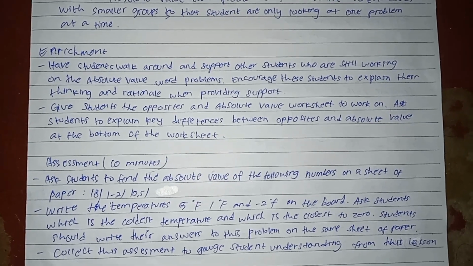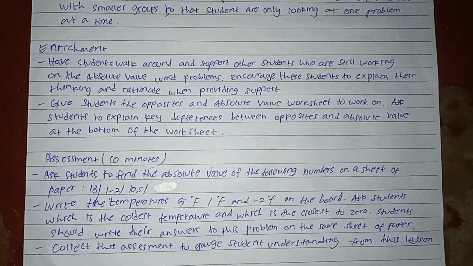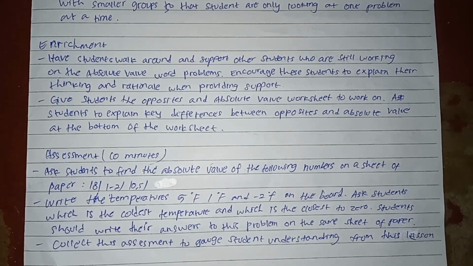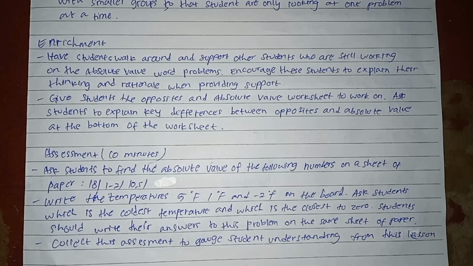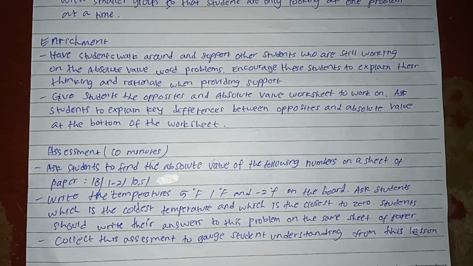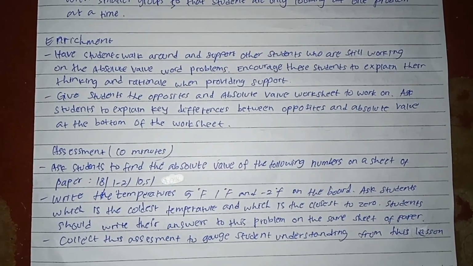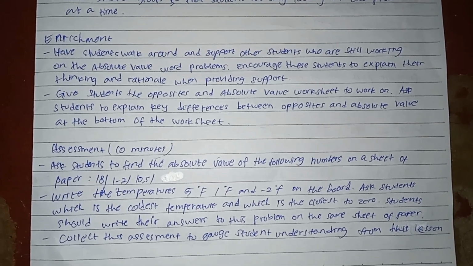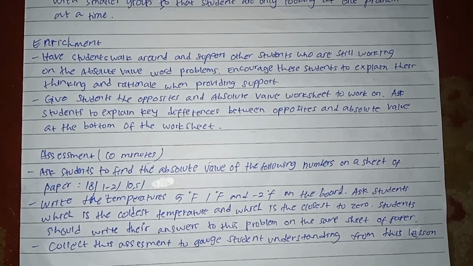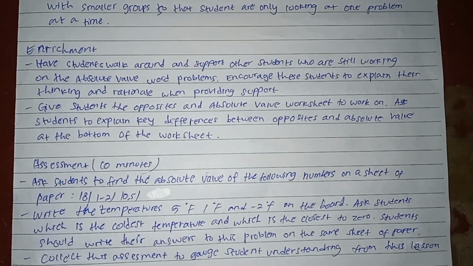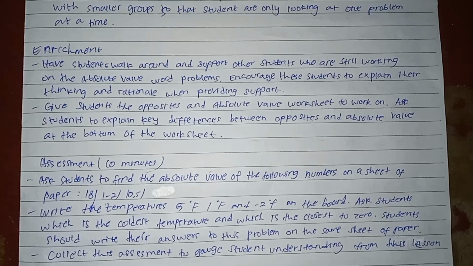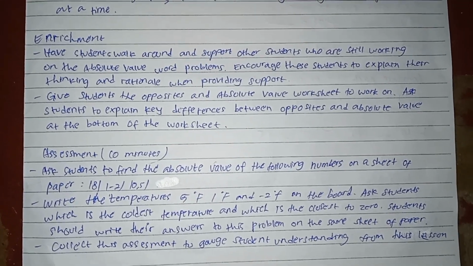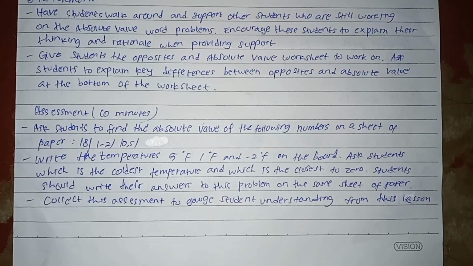Have students walk around and support other students who are still working on the absolute value word problems. Encourage these students to explain their thinking and rationale when providing support. Give students the Opposites and Absolute Value worksheet to work on. Ask students to explain the key difference between opposites and absolute value at the bottom of the worksheet.